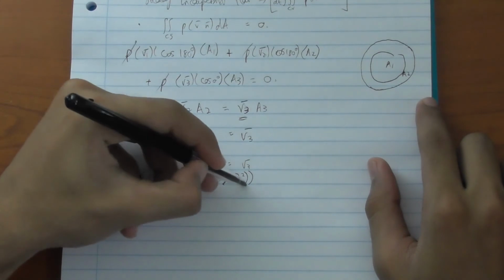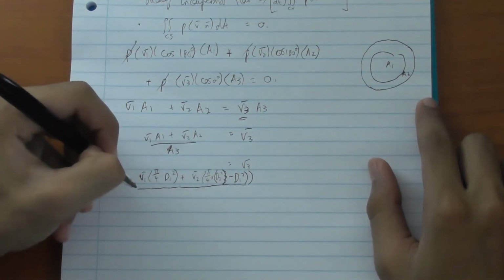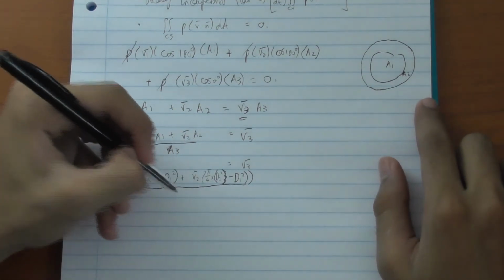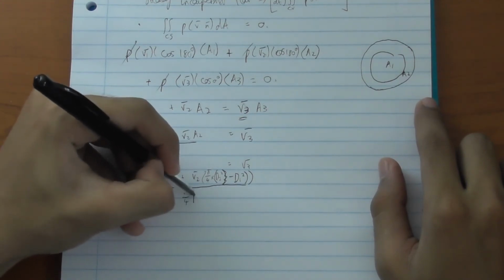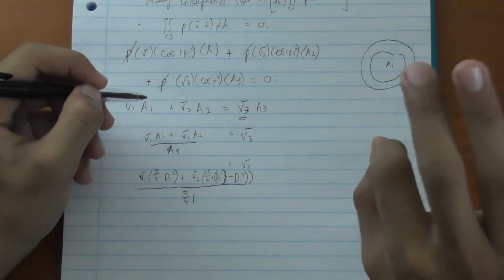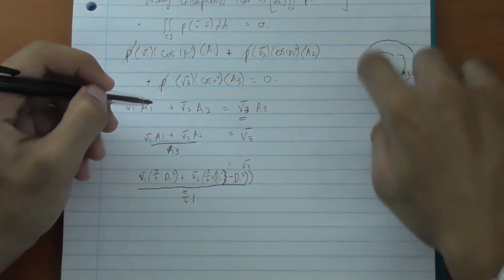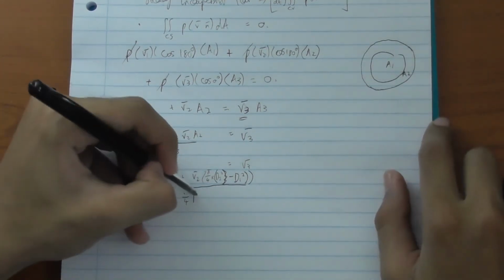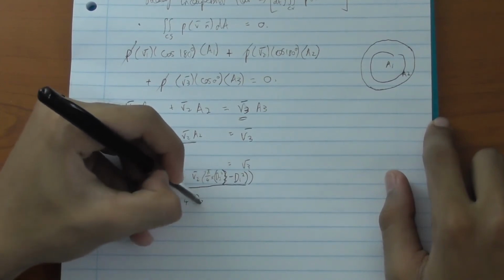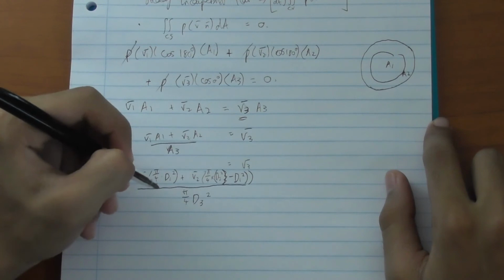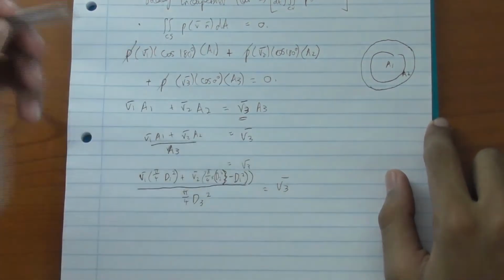Okay, and that entire thing is going to be divided by pi over 4 d3. And remember, the outer area is this entire ring. So I'm going to call that diameter 3 squared. That's equal to V3.